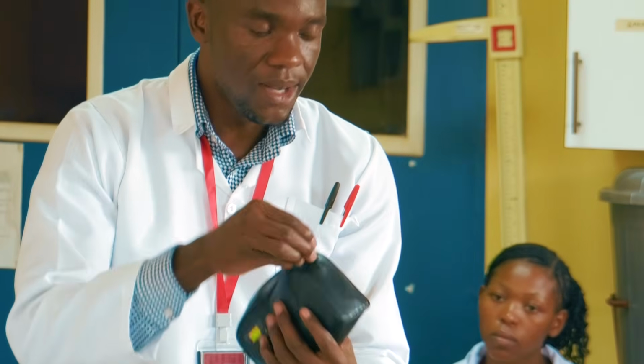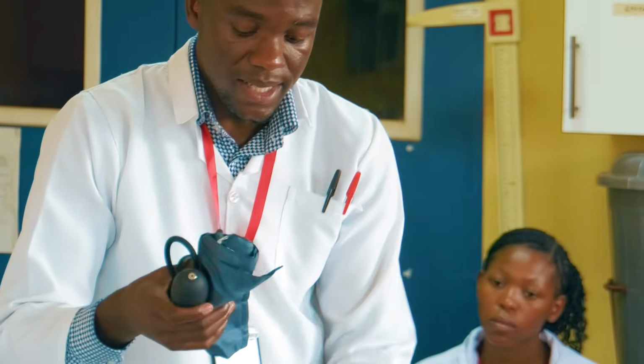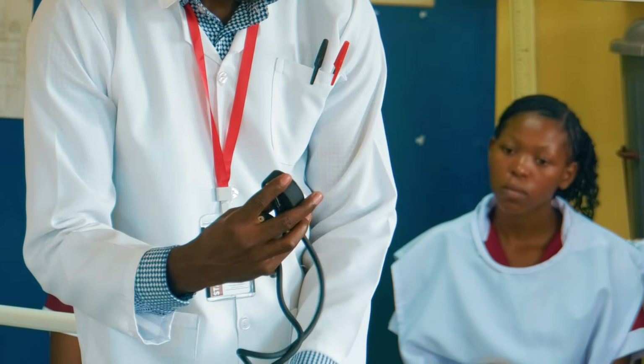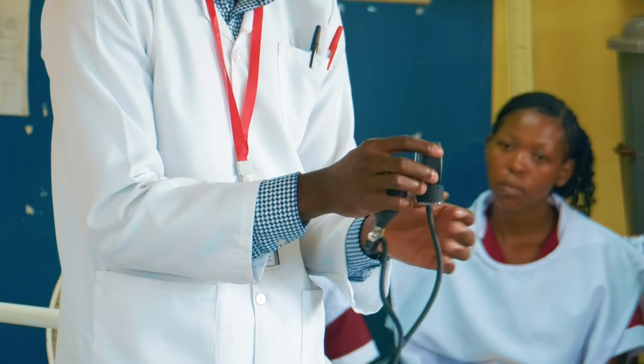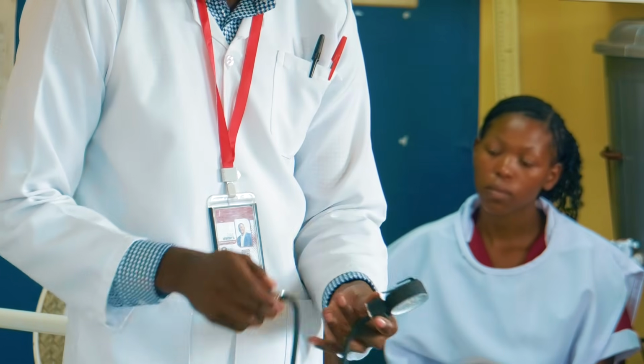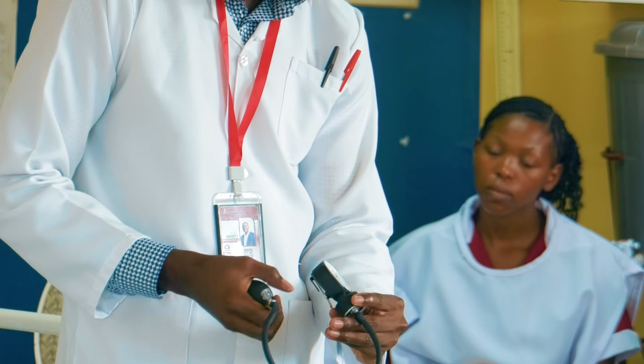So now, remember this one is cleaned, right? The next thing that I'm going to get is the BP machine, the manual one. Okay? This is the manual one. Now, how do we check that it is working? We have the gauge here. This gauge, don't look at it like it's not working. It has to work, isn't it? So, let me close it, then you see how it is.